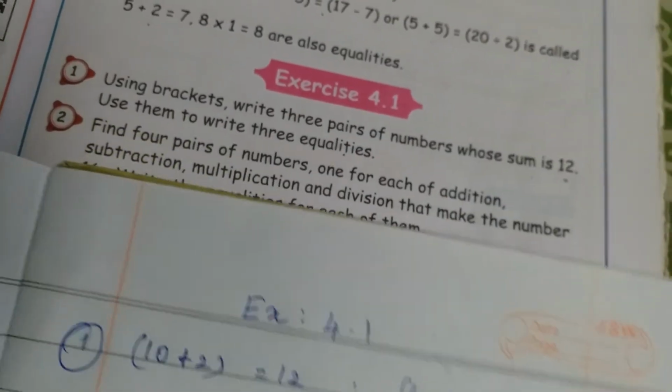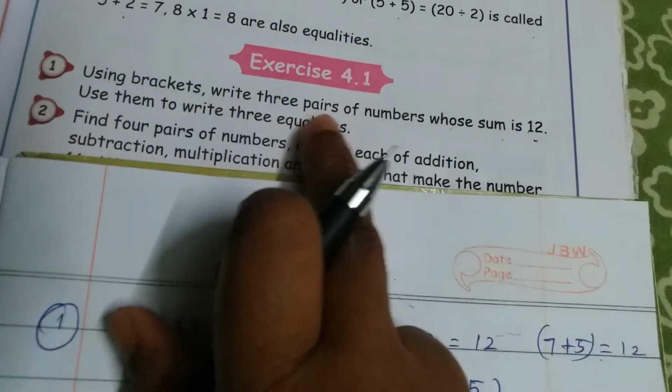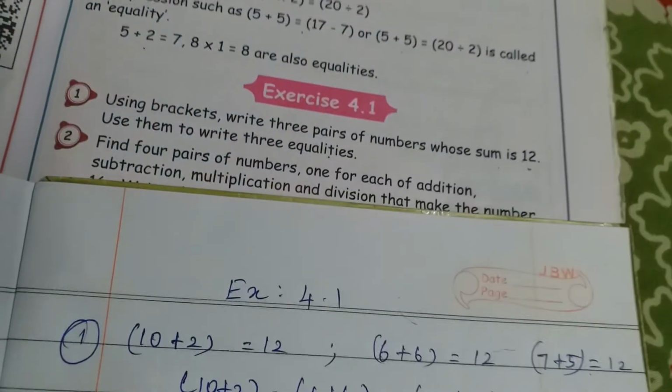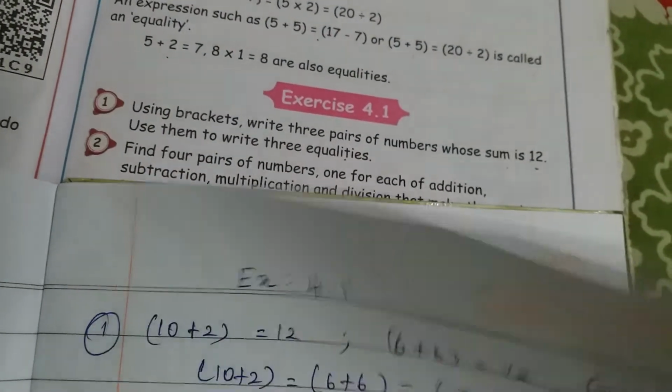equalities. So first one, using the brackets, write 3 pairs of numbers whose sum is 12. We have to add 2 numbers. If it is sum, we have to add them.